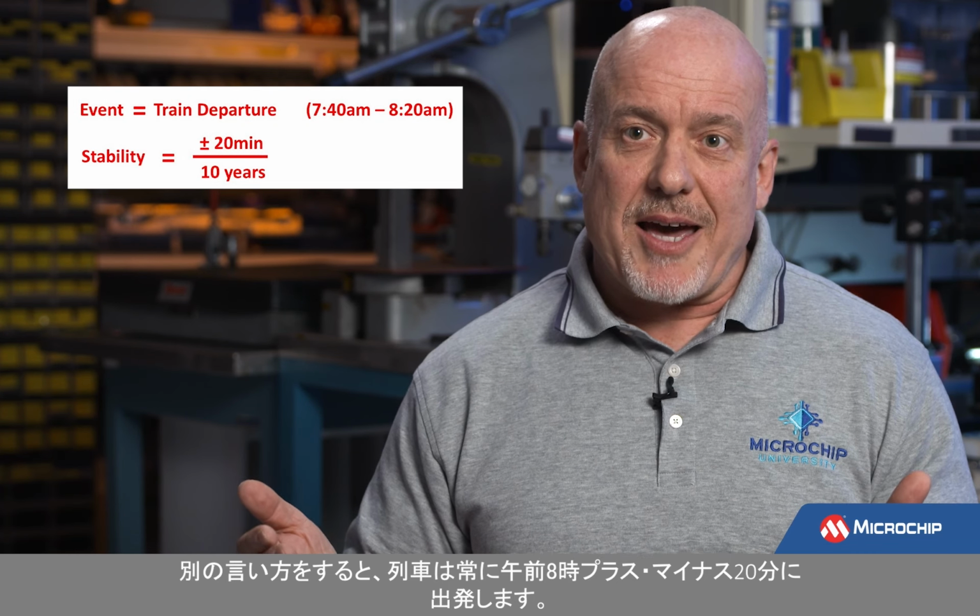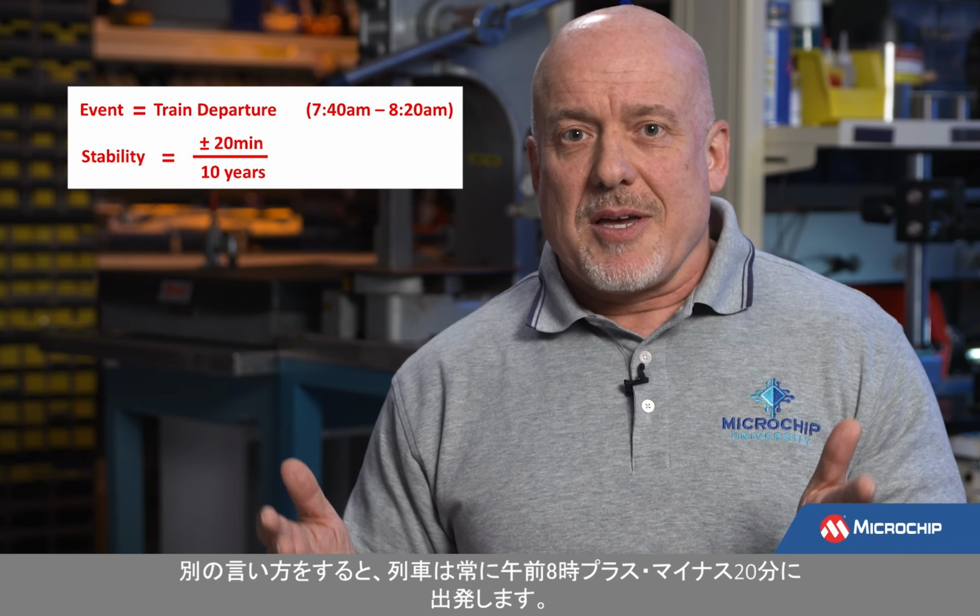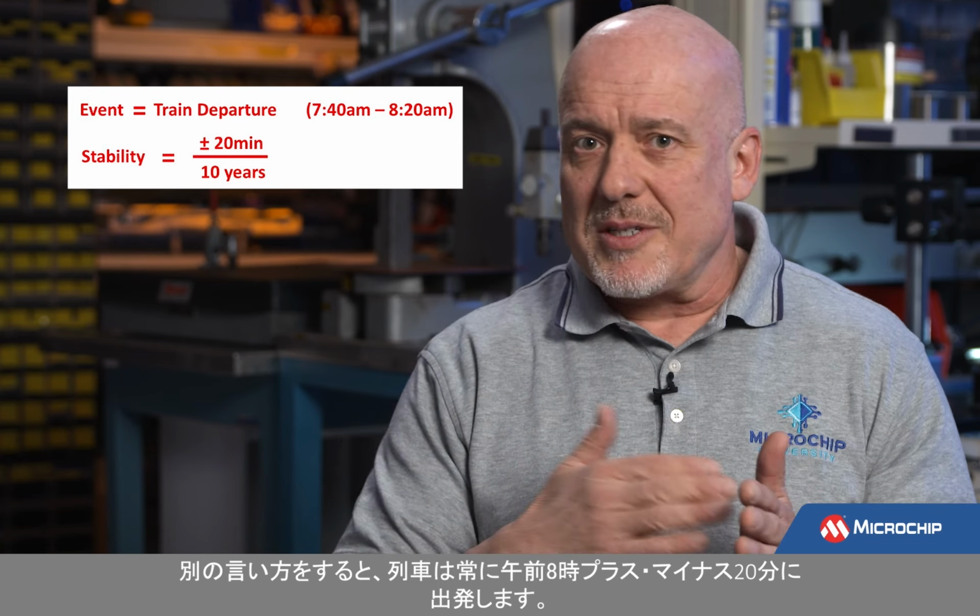Let's go back to our 8 a.m. train. Let's say that we measure this 8 a.m. train's departure over the period of 10 years. So there's many events, many time intervals, so that requirement is met. And let's say that when we measure the time interval error over that period of 10 years, it is the maximum of 20 minutes. Another way of saying that is that the train is always leaving at 8 a.m. plus or minus 20 minutes.